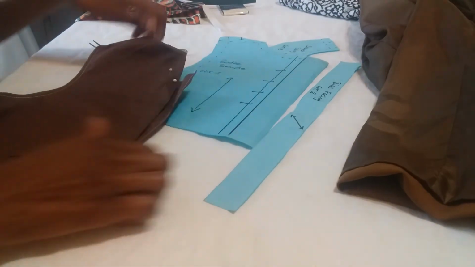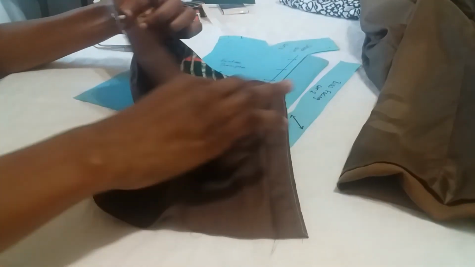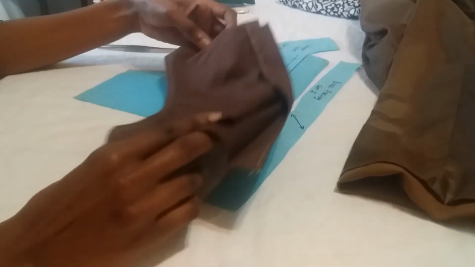And there you have it. You have three main facings: extended, shaped, and bias.